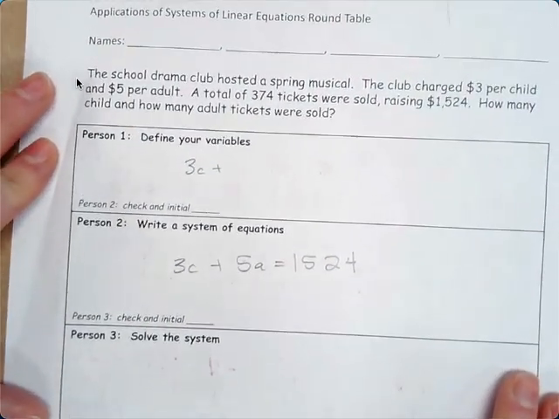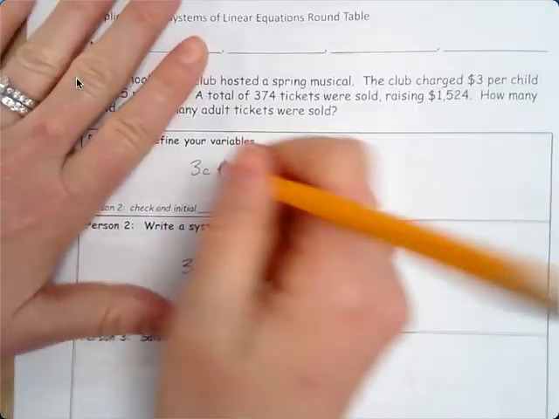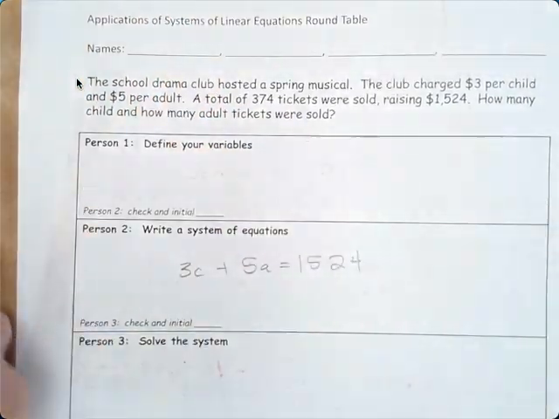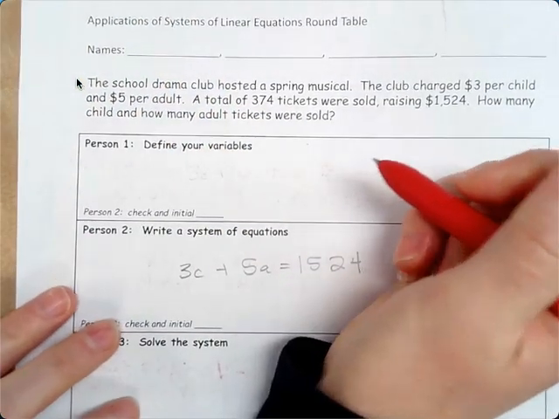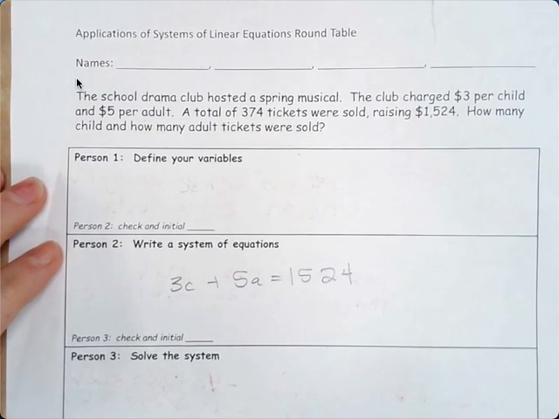Okay, let's look on the other side. Okay, so this is the high school drama club hosted a spring musical. The club charged $3 per child and $5 per adult. A total of 374 tickets were sold, raising $1,524. How many child and how many adult tickets were sold?